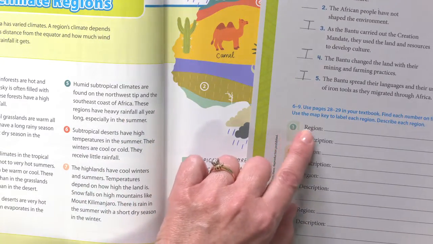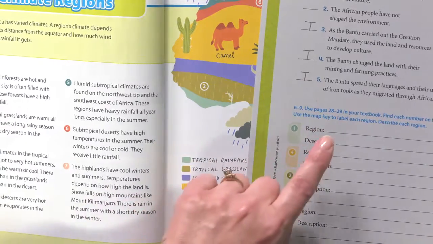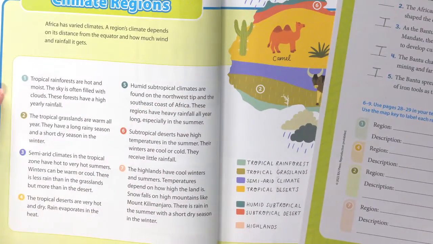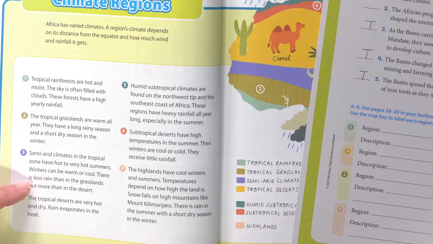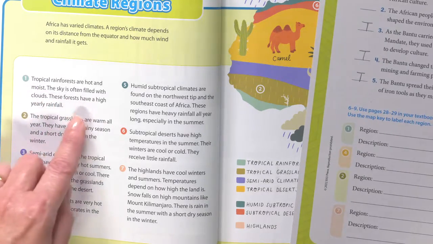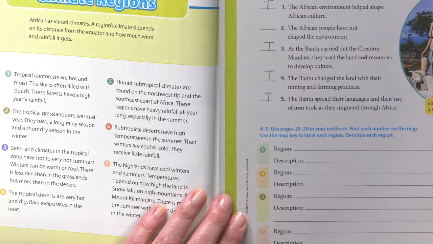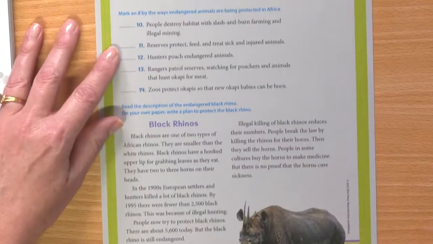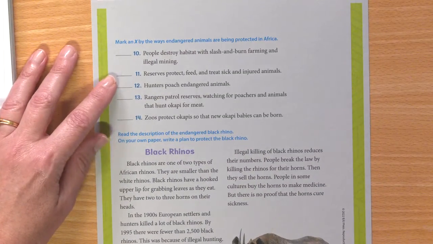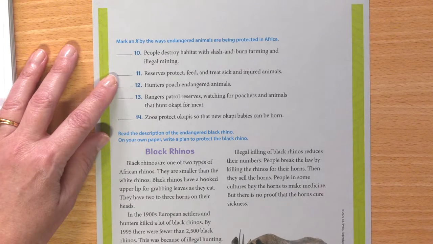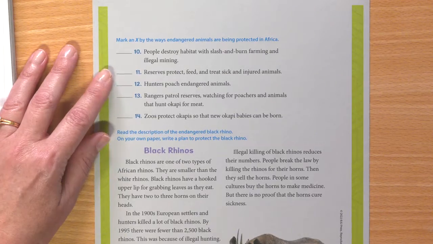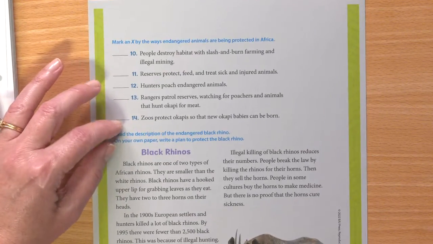Look for number 1, write the name of the region. And then your description, you can look over here to find the descriptions. And you don't have to write this whole thing, just write a few of the words there that describe that region. Okay, so then look over at page 24, and the top section says, mark an X by the ways endangered animals are being protected in Africa. So you can look at what you read about the Okapi to help you with that section.